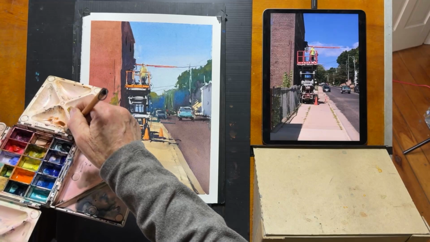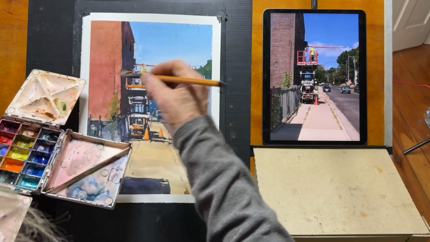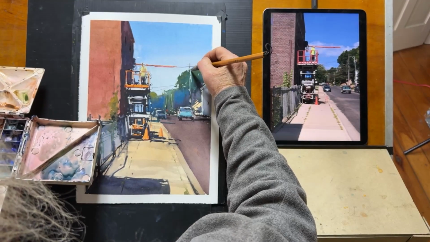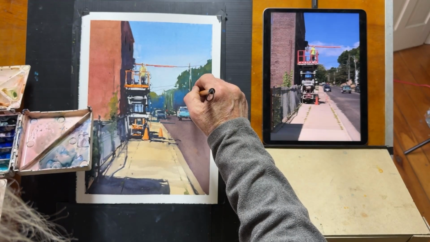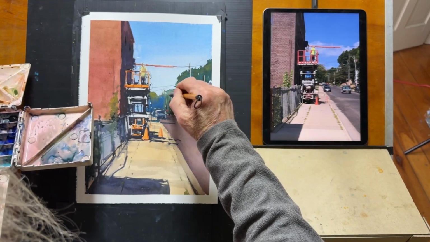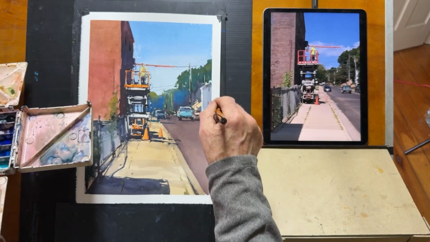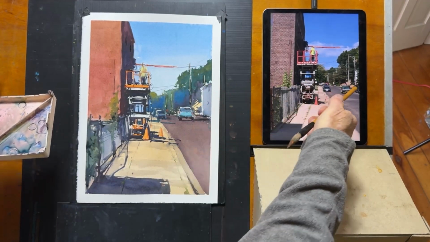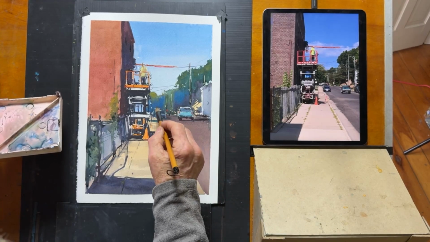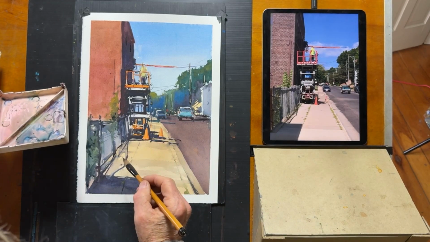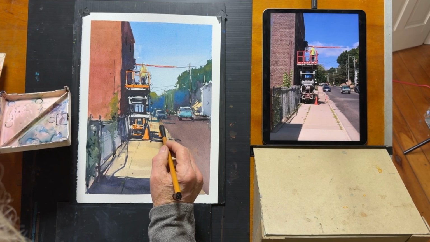And then I'm going to make the top of it a little browner. In fact, let's do that all the way down. That way the side of the house will stay light and the utility poles will do what they should do.